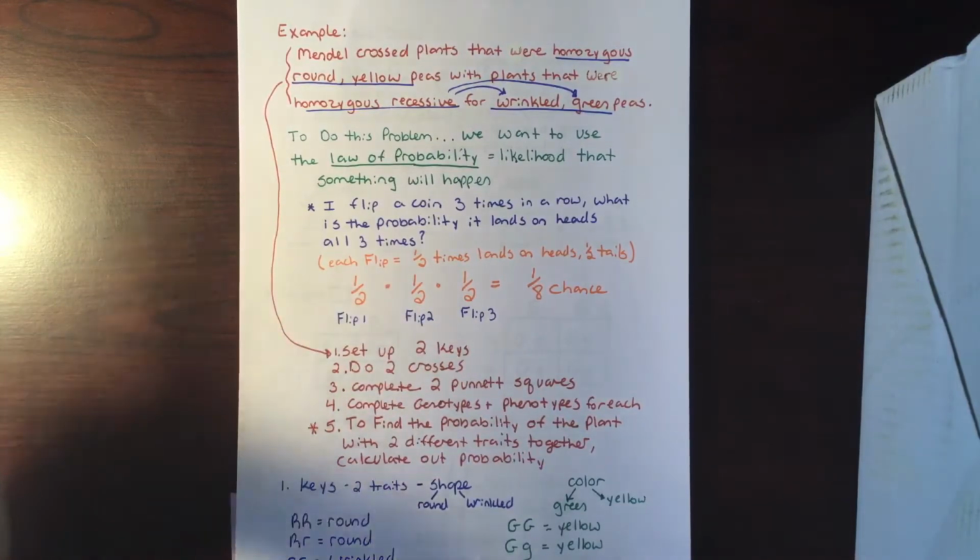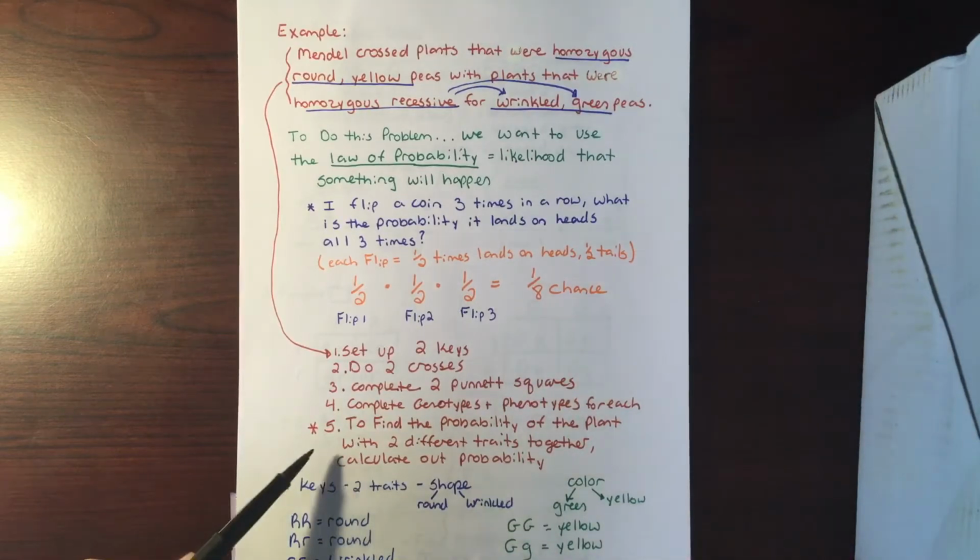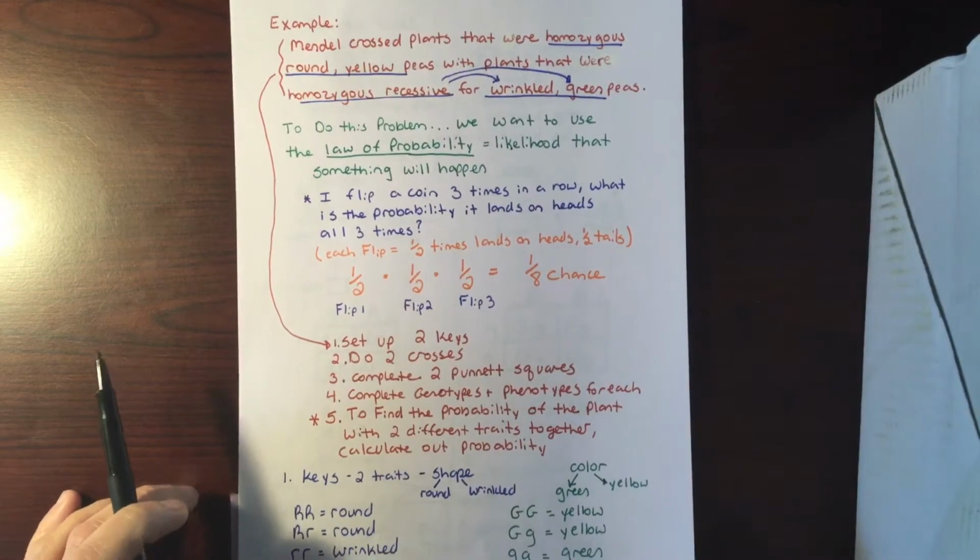So let's go back to steps that we know how to do. We know our 5 steps. We know how to set up our keys. We know how to set up parental crosses. We know how to do Punnett squares. We know how to do genotypes and phenotypes. Then we're going to add a next little step there. So the first thing we need to do is set up our keys.